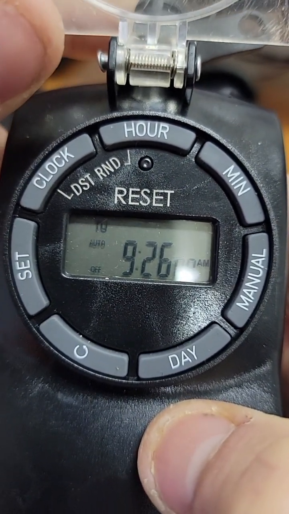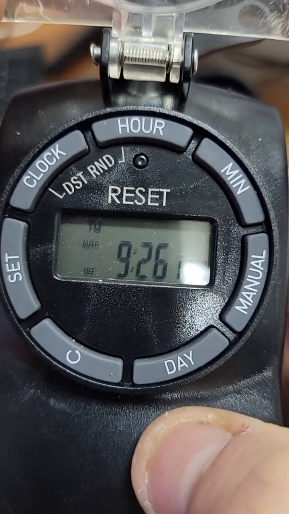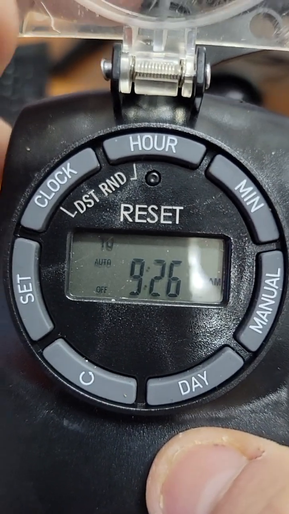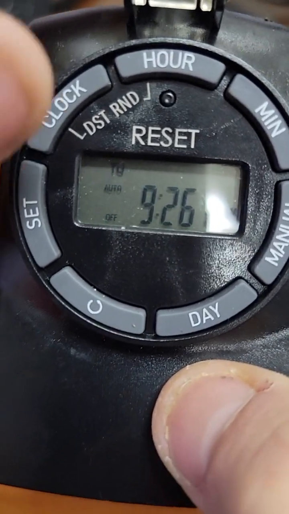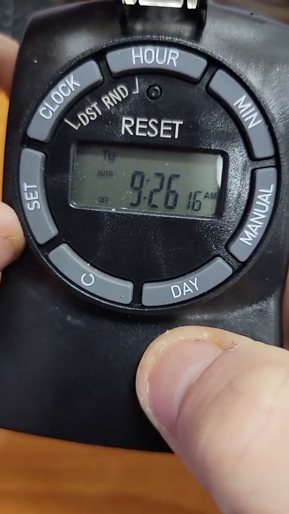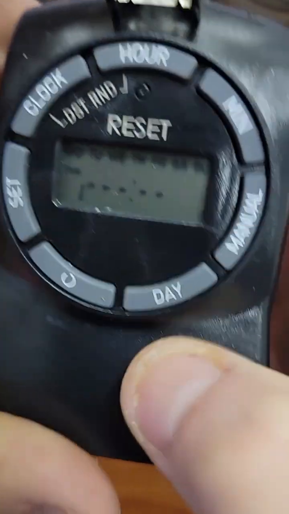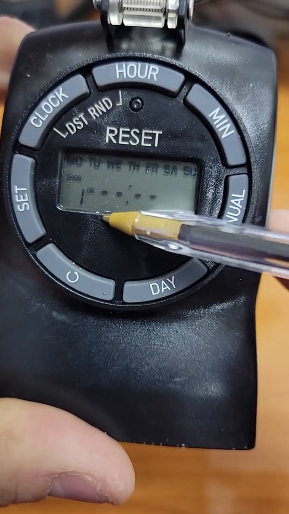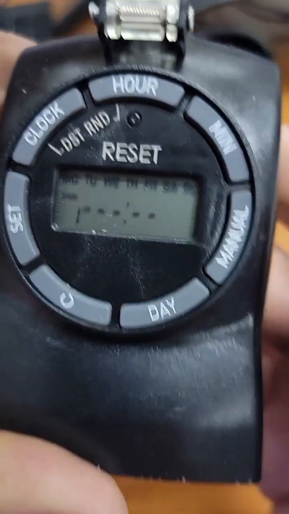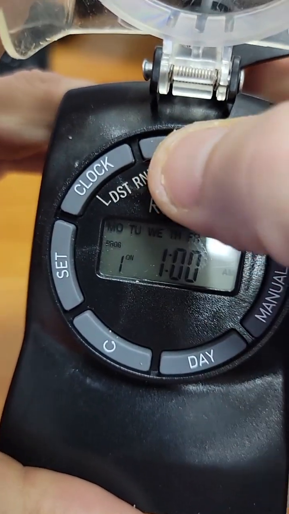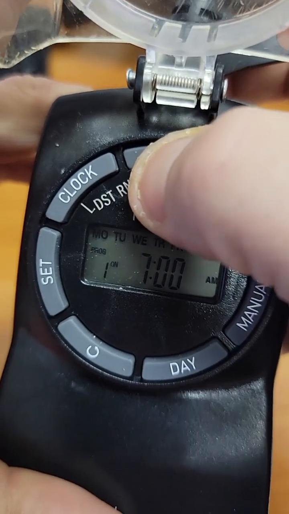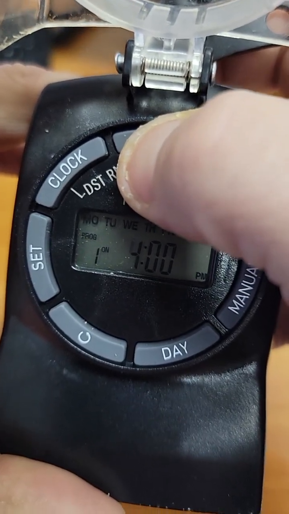We're going to go ahead and set our lights to come on at 5 o'clock at night and turn off at 11 p.m. So the first thing that we're going to do there is hit set once, and now we're going to set the on time as shown right here. So we're going to set it for 5 o'clock p.m. and go all the way until it gets to 5 p.m.